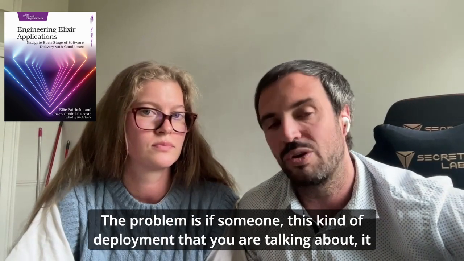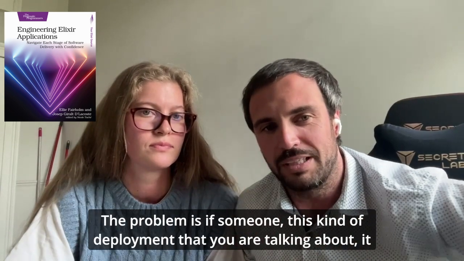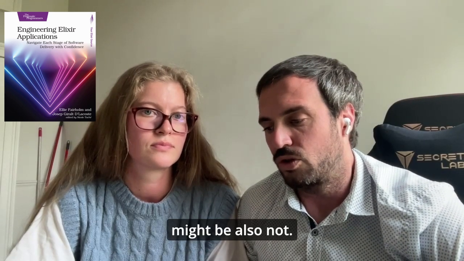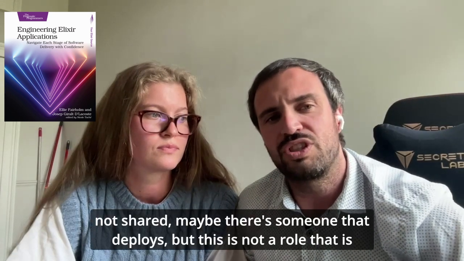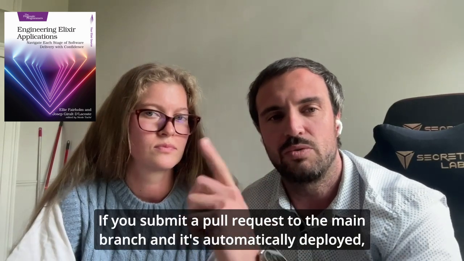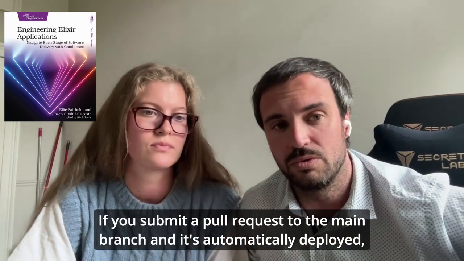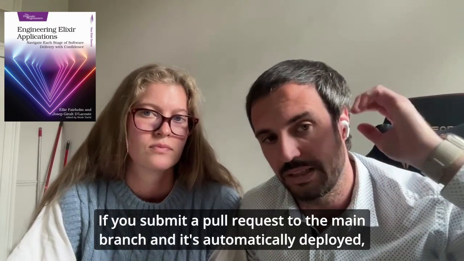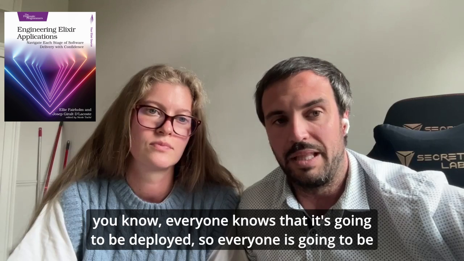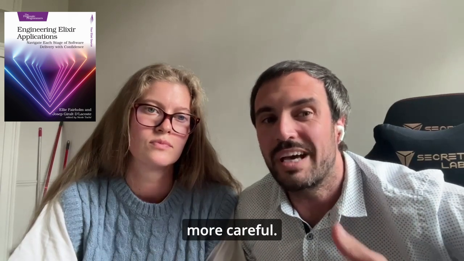The problem is that this kind of deployment that you're talking about might also not be shared. Maybe there's someone that deploys, no? But this is not a role that is going to be shared. If you submit a pull request to the main branch and it's automatically deployed, everyone knows that it's going to be deployed. So everyone is going to be more careful, no?